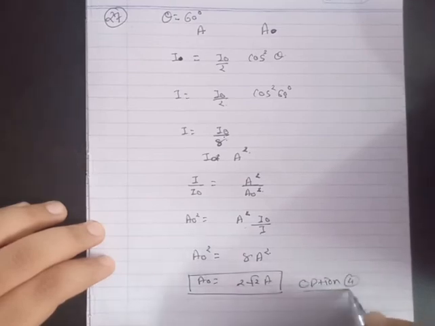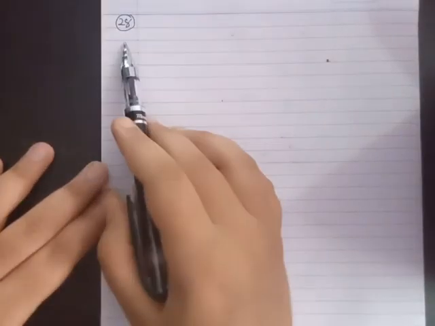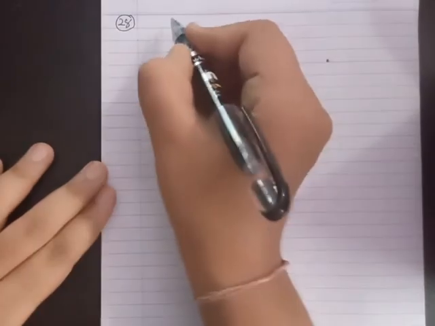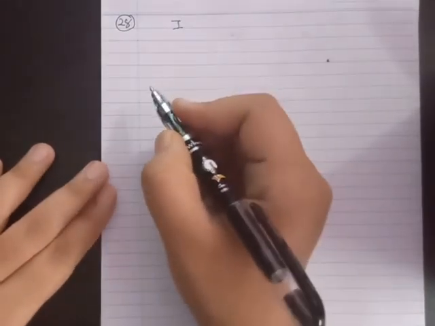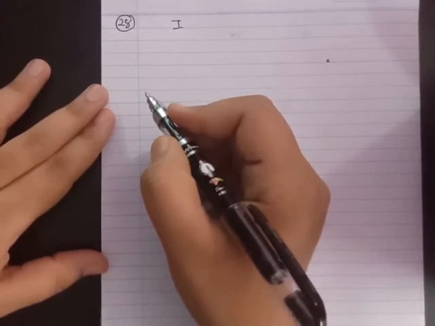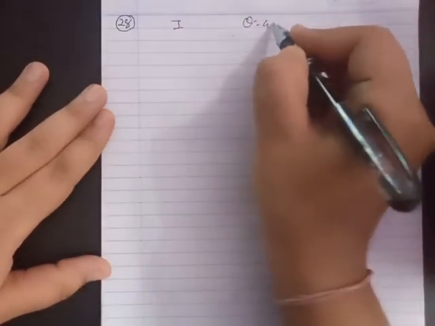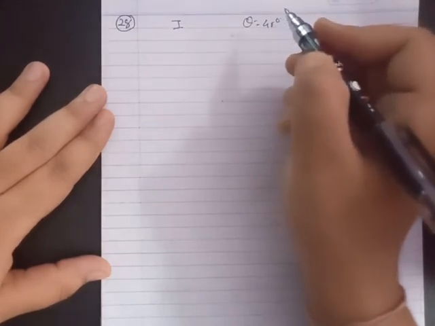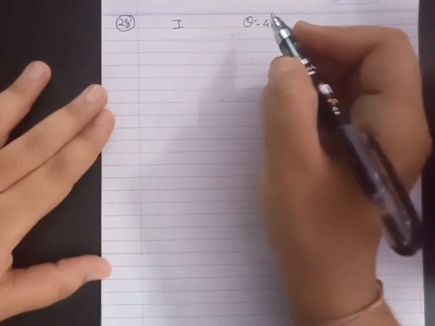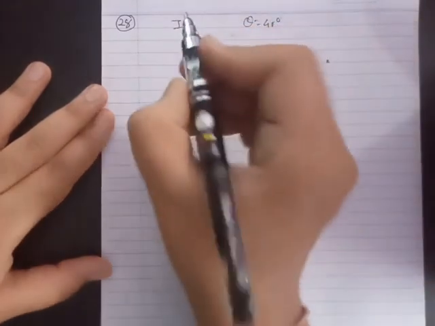In question number 28, unpolarized light of intensity I is incident on a polarizer and the emerging light strikes the second polarizing filter with its axis at 45 degrees to that of the first. We want to determine the intensity of the emerging beam and its state of polarization.